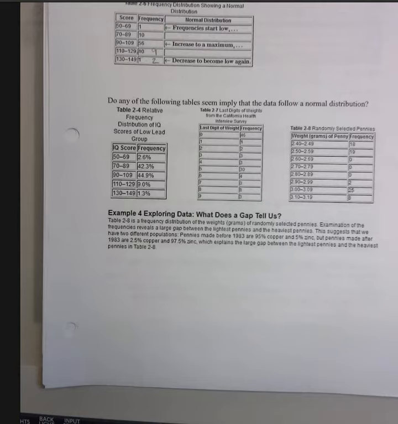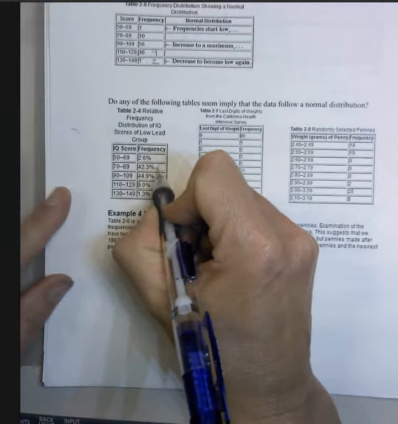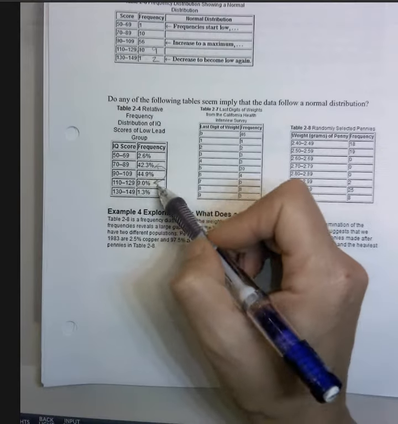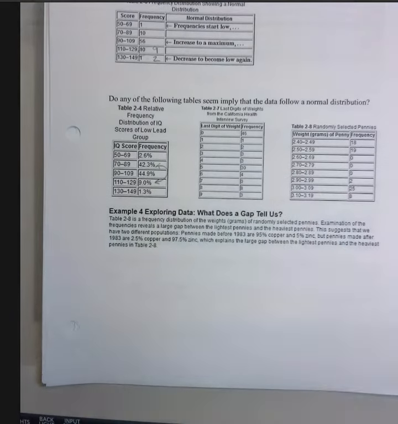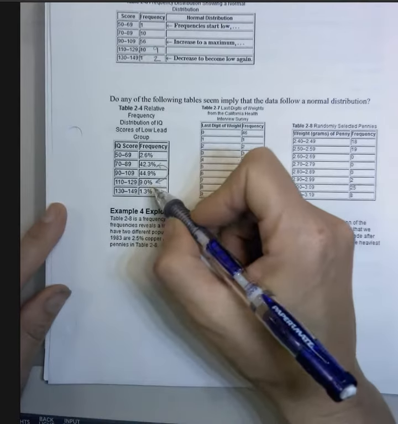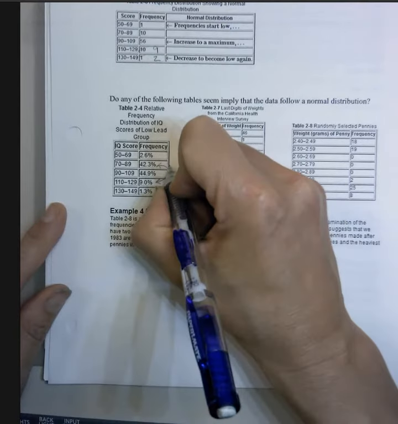What about criteria 2? No, because these are not even close to mirror images of one another. 44.9 is the high point. The 1.3 and the 2.6 are relatively close, but the 9 and the 42.3 are not even close. So no, this fails criteria 2.